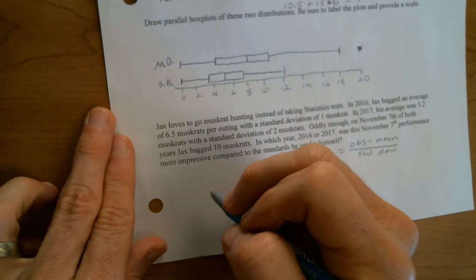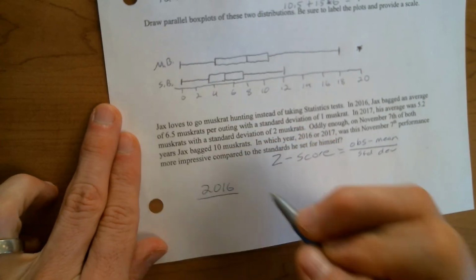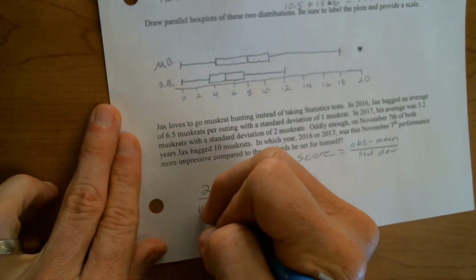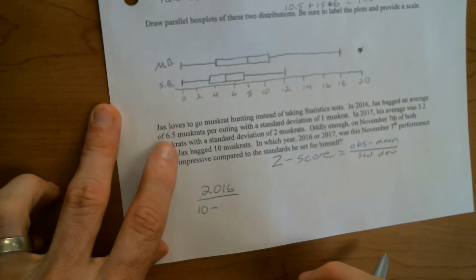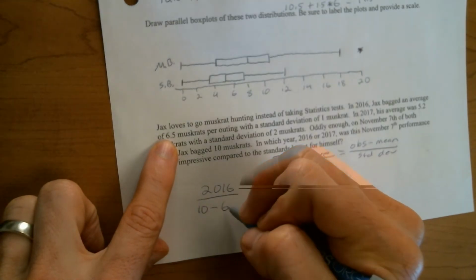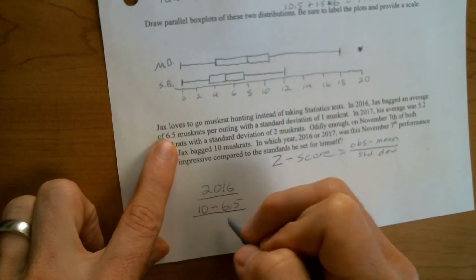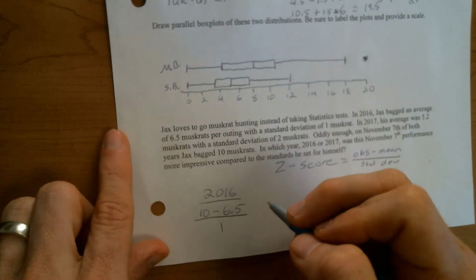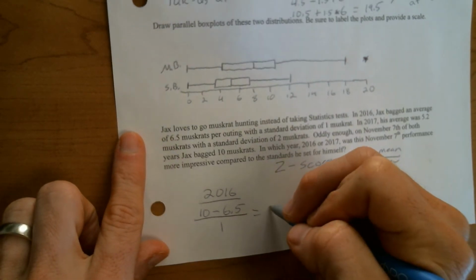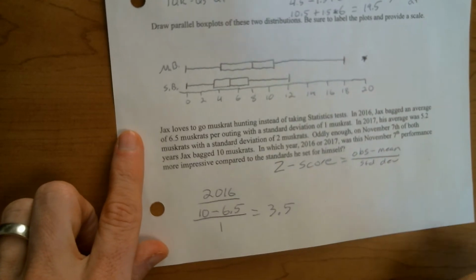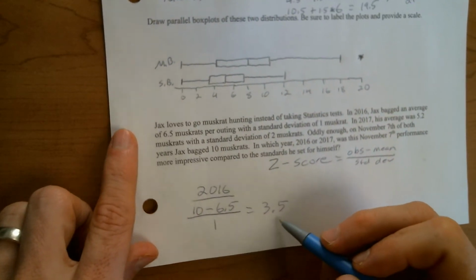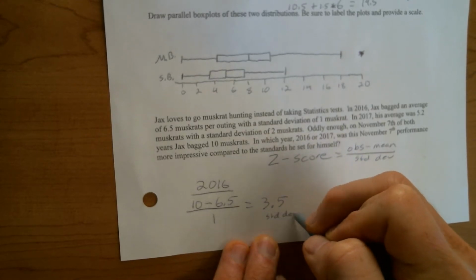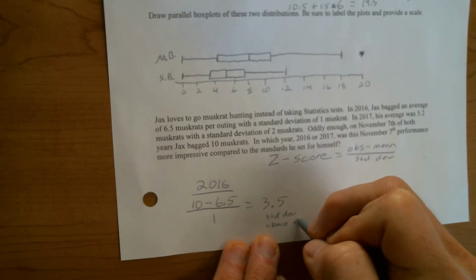All right. So if we look at 2016, 10 is our observation. The mean in 2016 was 6.5. The standard deviation was 1. All right. So 10 minus 6.5 is going to be 3.5. Divided by 1 is still going to be 3.5. So that's 3.5 standard deviations above the mean. That's what the z-score tells us: standard deviations above the mean.